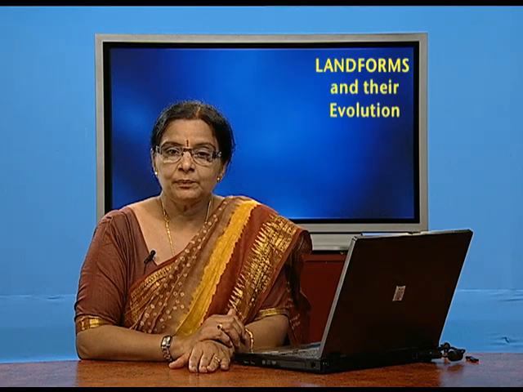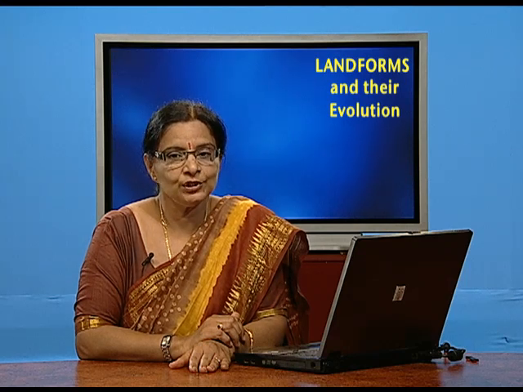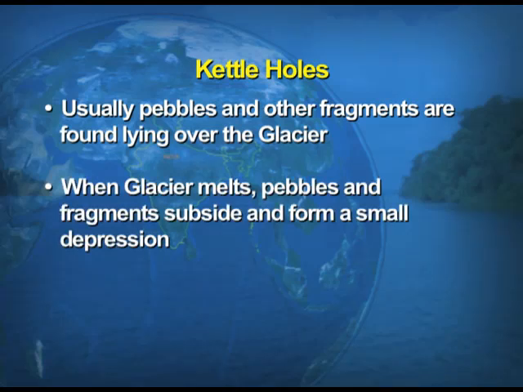And the last, we will be taking up the kettle holes. This is again a depositional feature. Usually what happens when the glacier melts, the pebbles and other fragments are found lying over the glacier. When the glacier melts, these sediments subside and form a small depression.